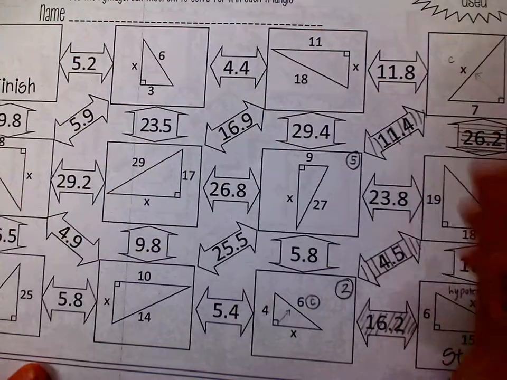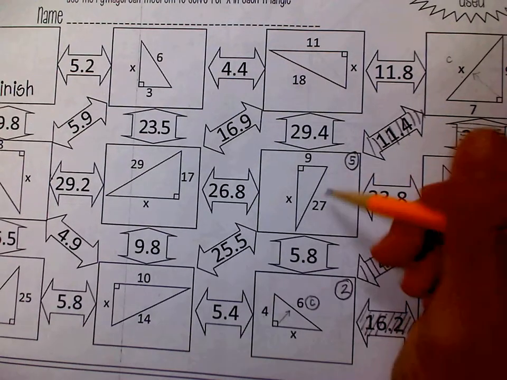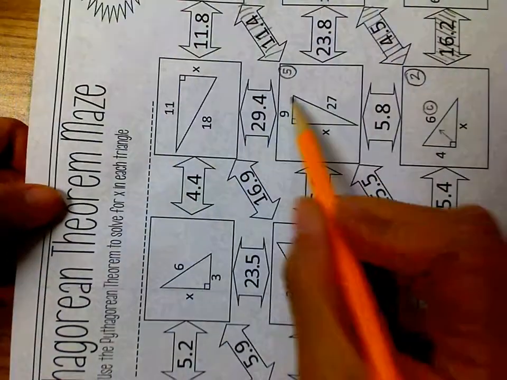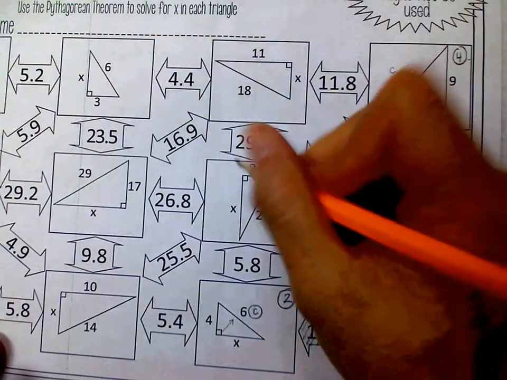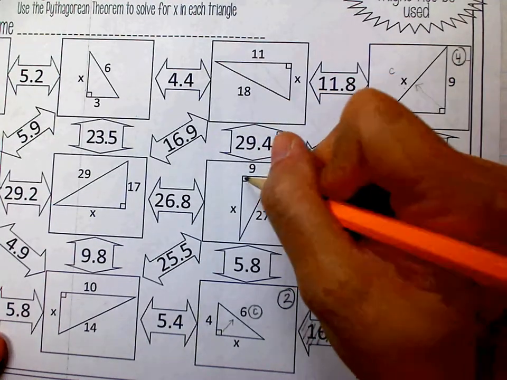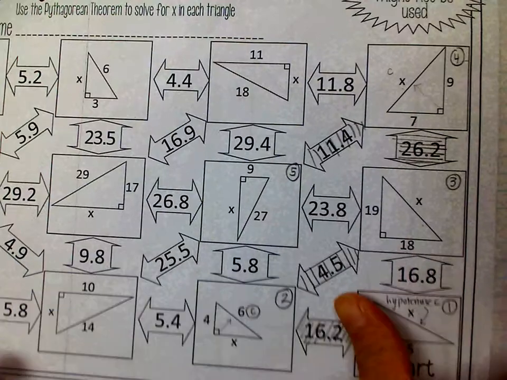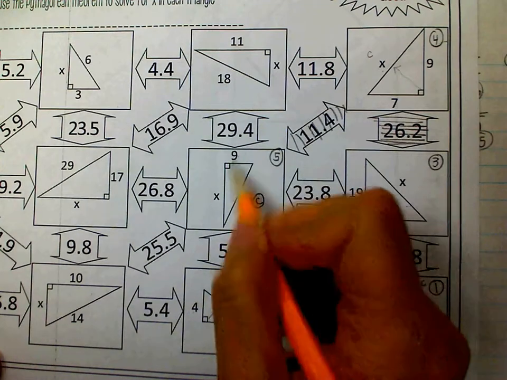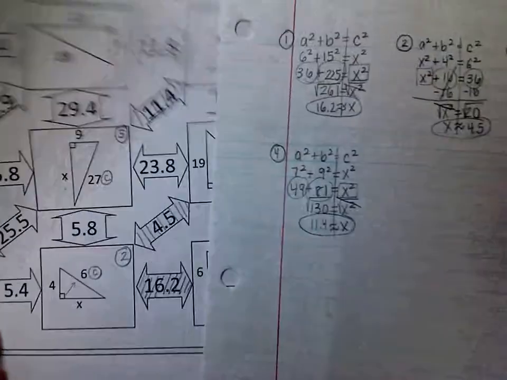Now here, some students have a hard time saying, well, where's the hypotenuse, and they want to turn. You can. If you want to turn the picture, then you can see it better. That's absolutely fine. Or you can just notice that, hey, here's a right angle, so it's directly across from it. So 27 is your hypotenuse. This is your C. So that means these are going to be your A and B. All right, so that's my problem number 5.